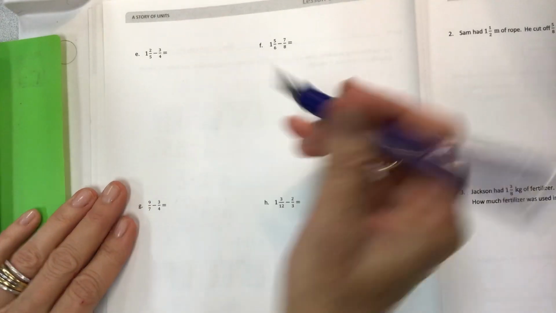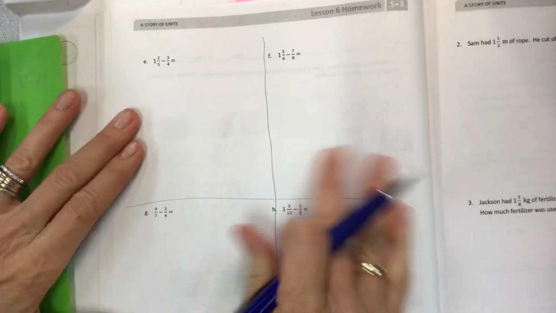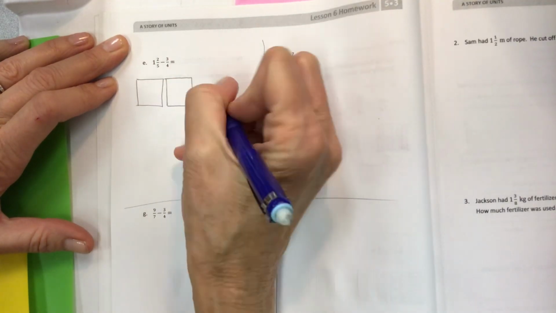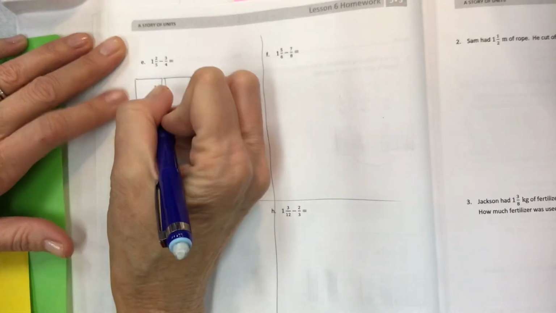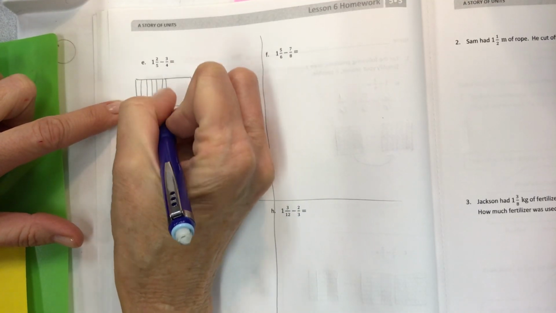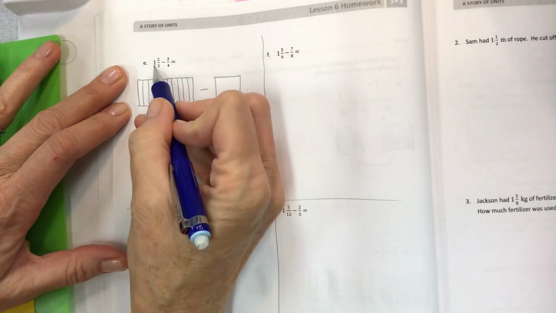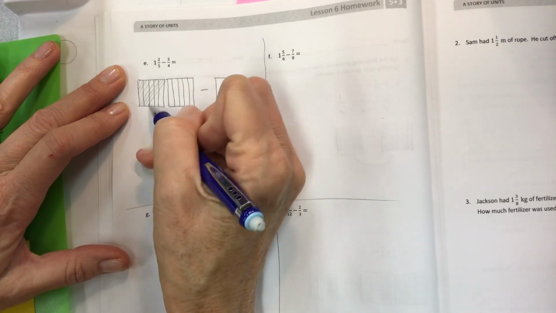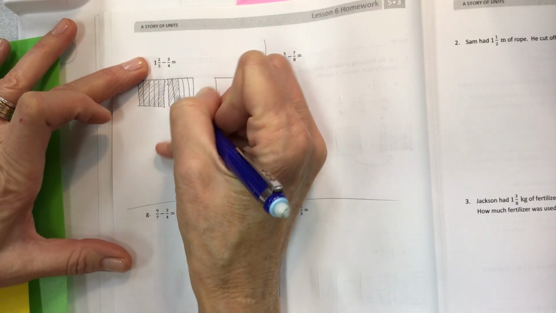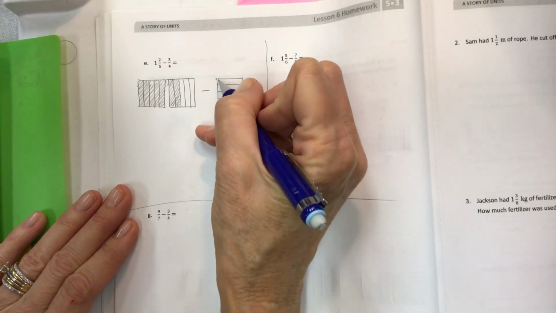All right, next one, 1 2/5. There we go. 1 2/5 minus 3/4. Again, 2 pieces minus 1. The first one is in fifths. 1, 2, 3, 4, 5. We have all of 1 shaded and 2 of the next. And then you've got 3 out of 4 pieces that should be shaded on this side.